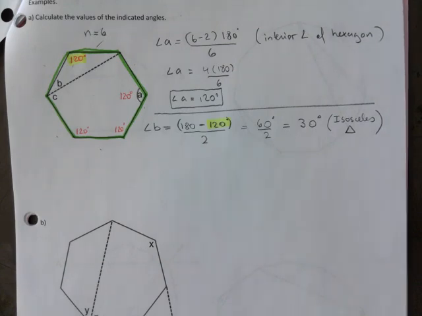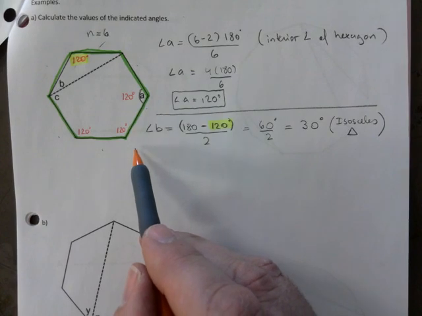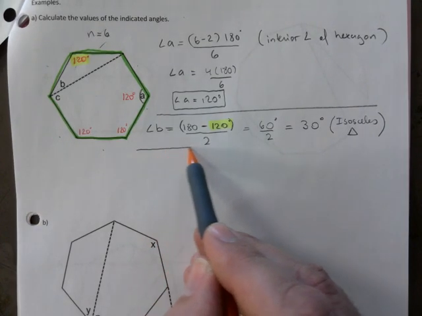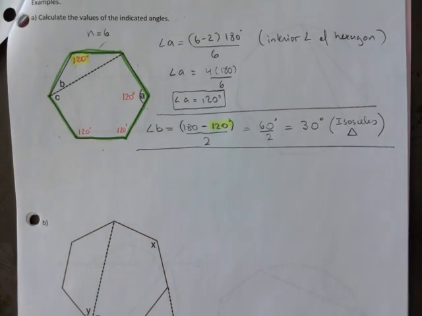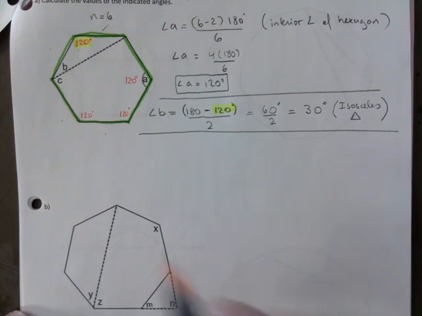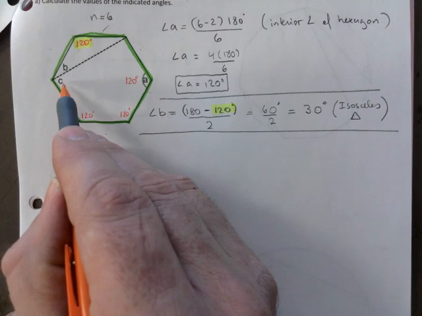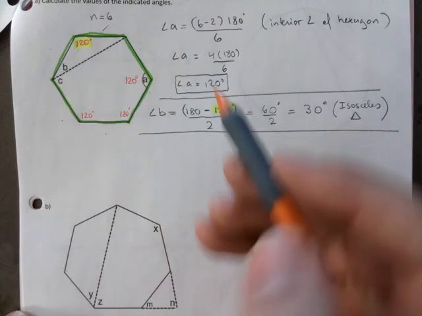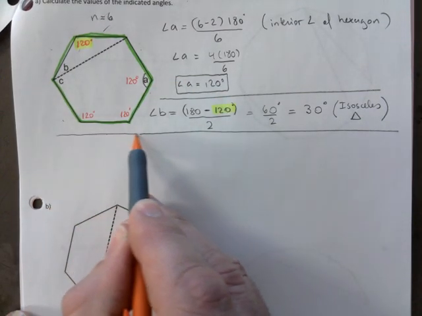You found B there. And I will warn you, there's more than one way of doing these, right off the bat. The more you find out, the more options you have. Now I'm going to find C. There's the long way and the short way of doing it.